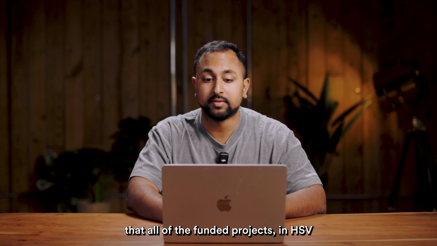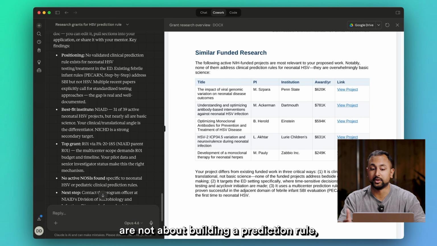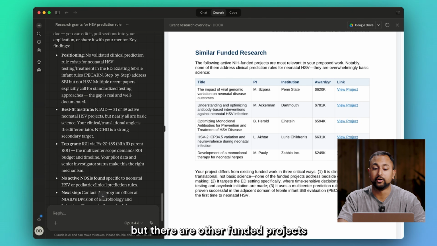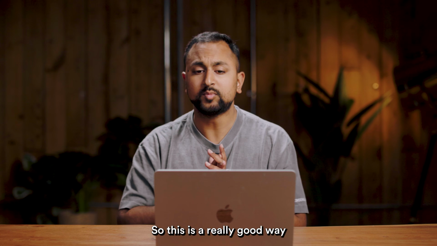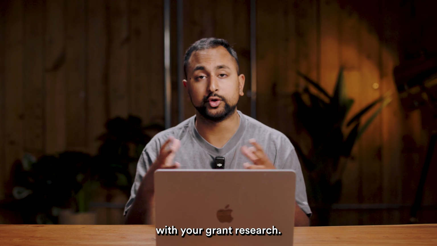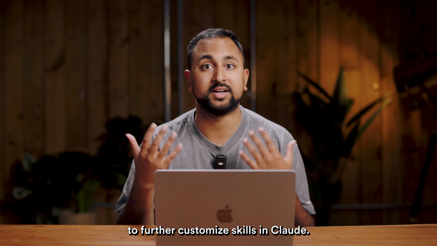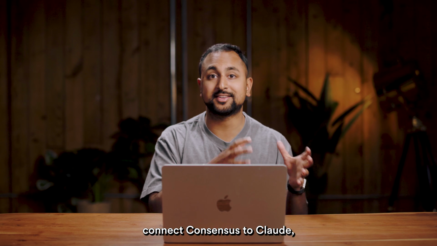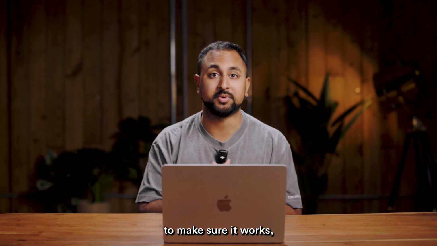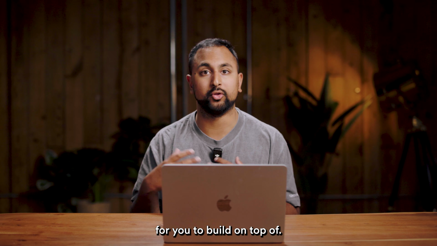And so I can see here that all of the funded projects in HSV are not about building a prediction rule, but there are other funded projects that have done something similar for other diseases. So this is a really good way to be able to start off with your grant research. And one of the benefits with this is it's really easy to be able to further customize skills in Claude. And so my recommendation is to get started, connect Consensus to Claude, try out a couple searches to make sure it works, and then go ahead and import these skills and use them as a base for you to build on top of.